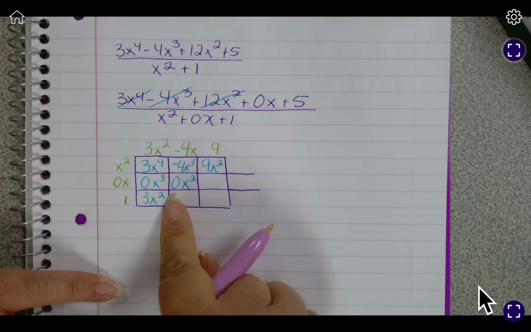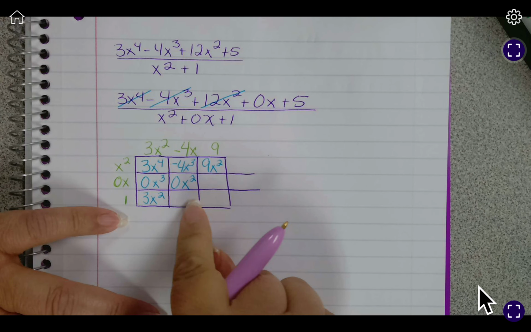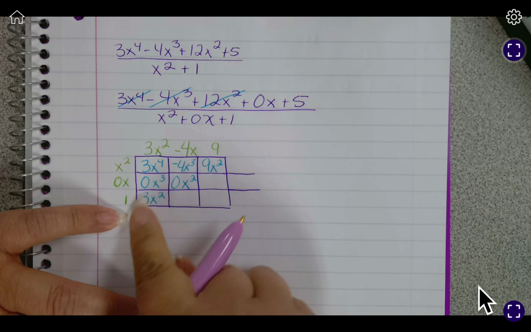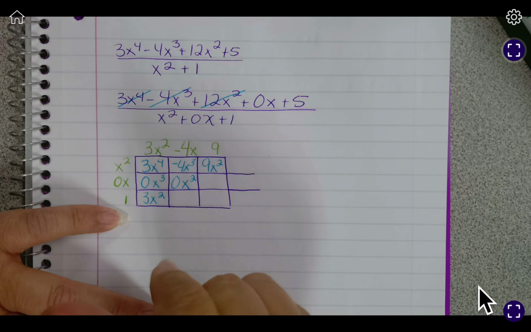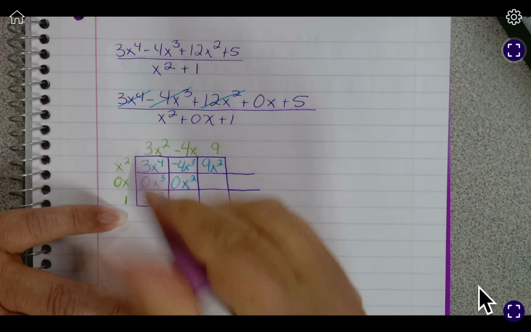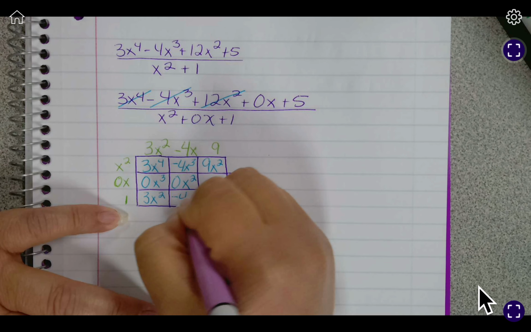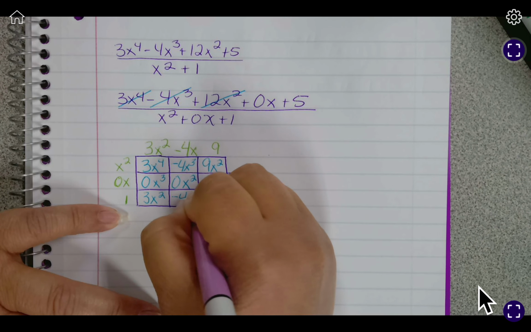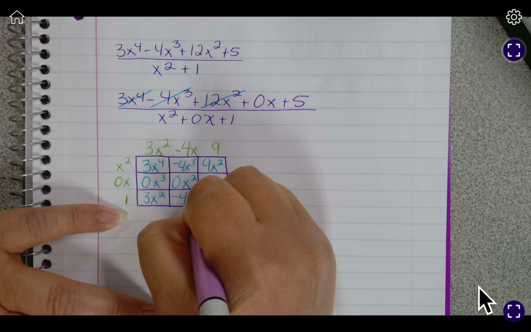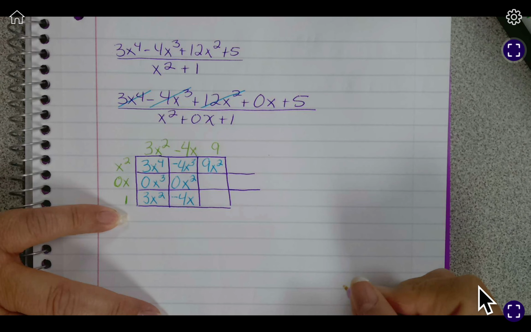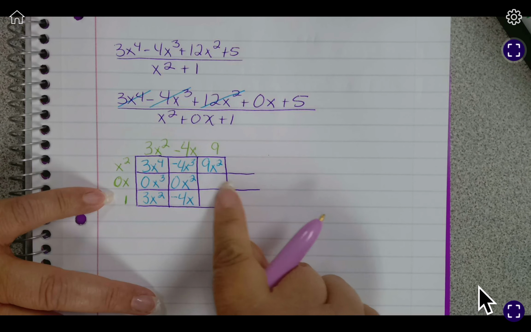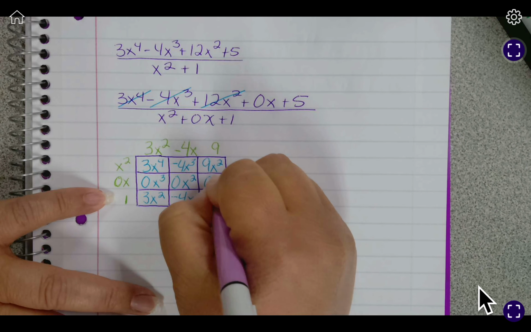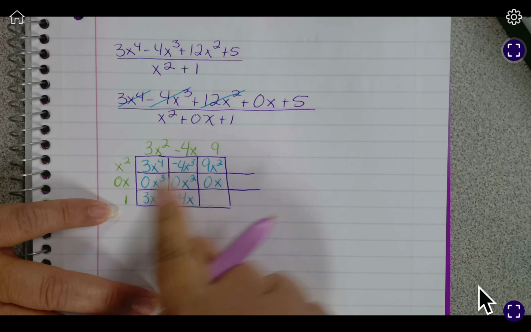And let's go ahead and start filling the rest of this in. So negative 4x times 1 is negative 4x. X times 9 is 9x. 1 times 9 is 9.